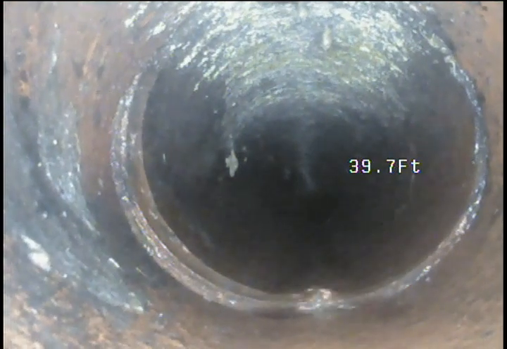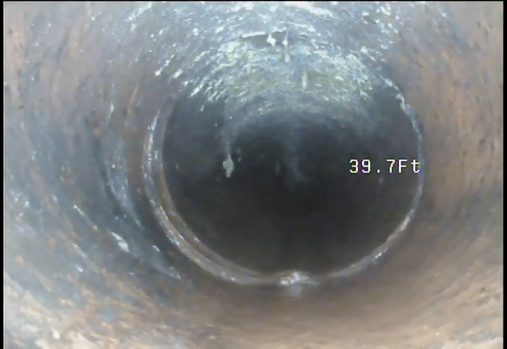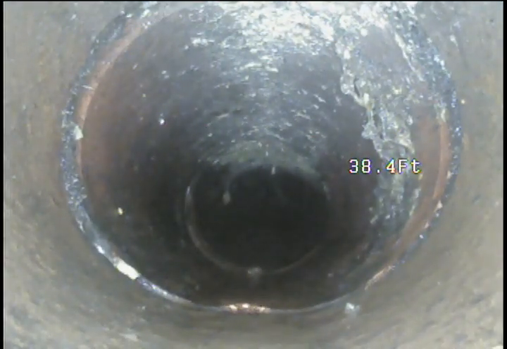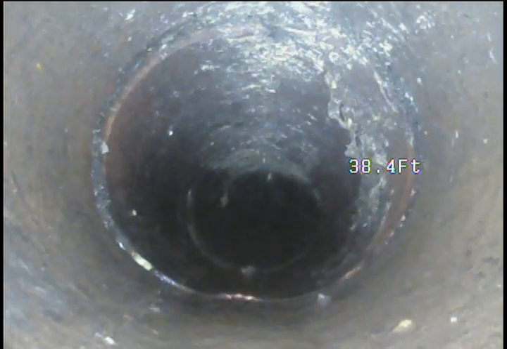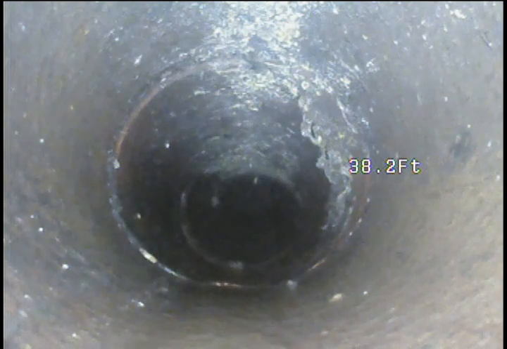You can see it at the top there. It's a little bright because of some white grease buildup on the top. And then 38. Another small root.